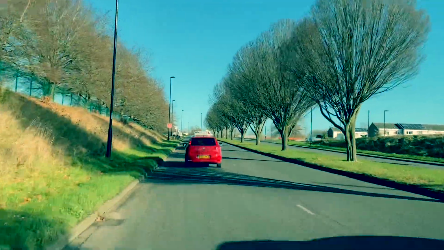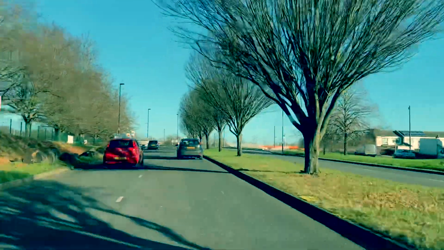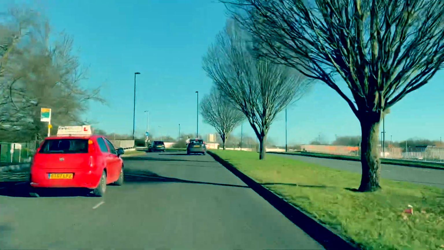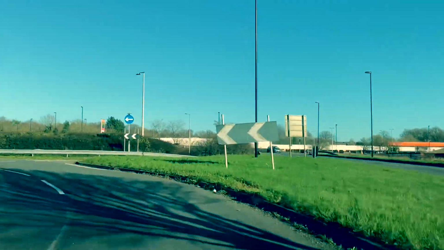Now on this roundabout coming up, we want to go 4th exit on the right, and then on the next roundabout we want to go right again. Okay, so we are now on the right lane because we need to go right on this roundabout. So we are in the right lane.